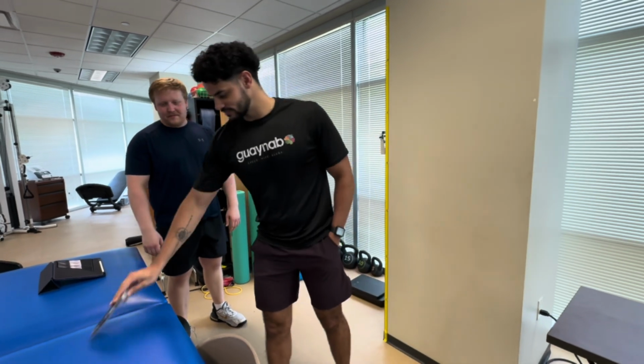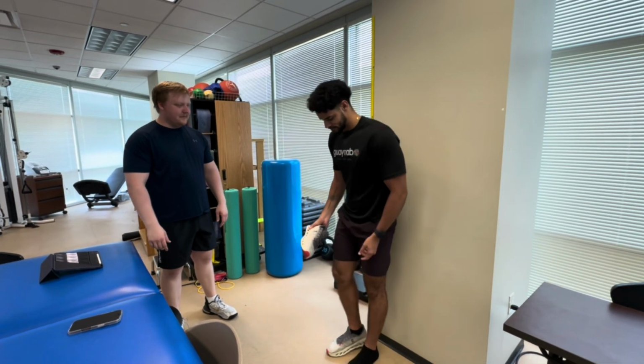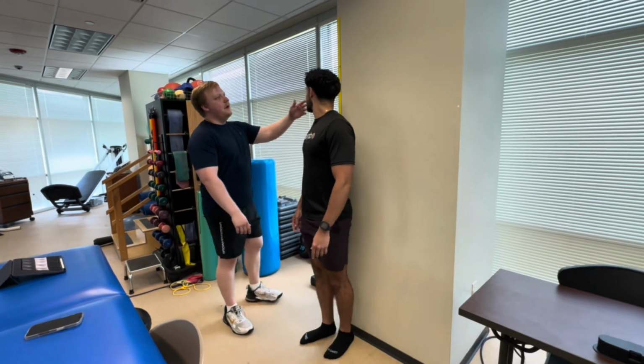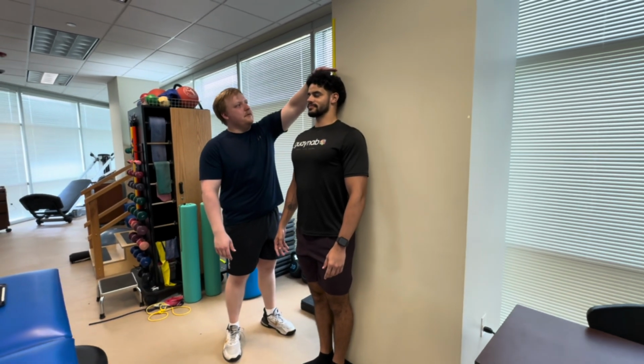In this clip, I instruct John to remove anything bulky from his pockets that would obstruct him from standing flat up against the wall, and to remove his shoes to get an accurate reading of his height.